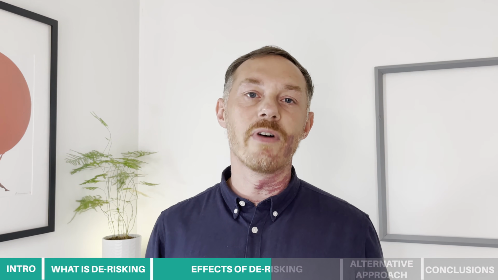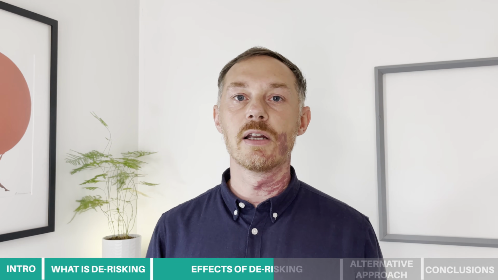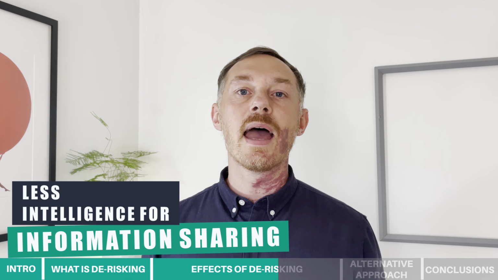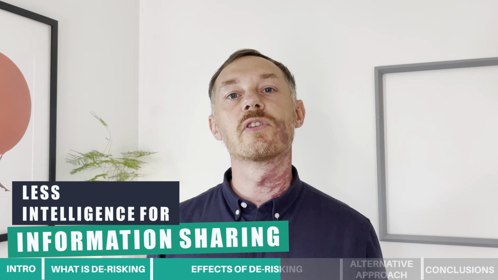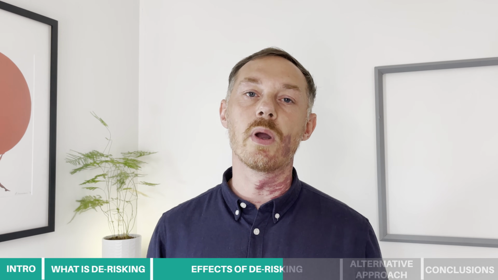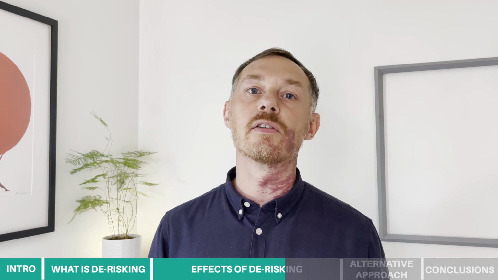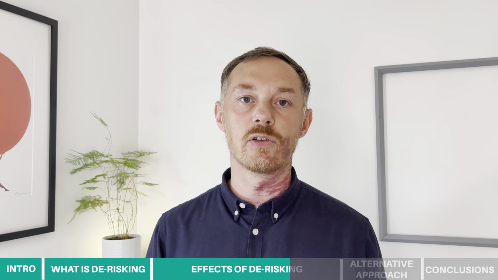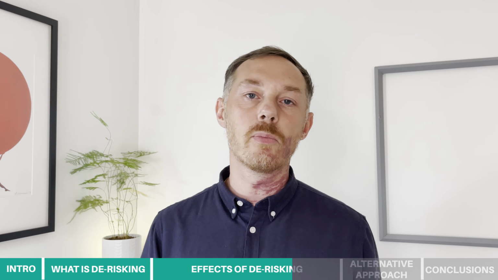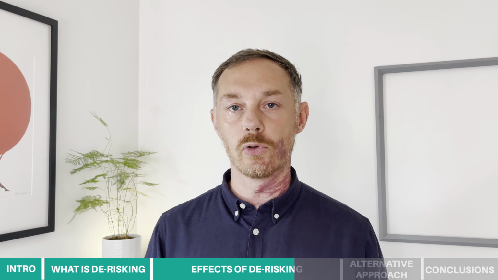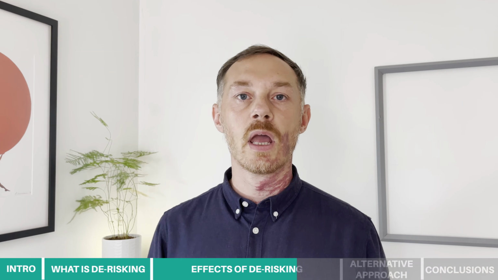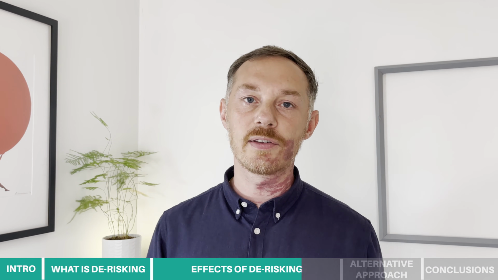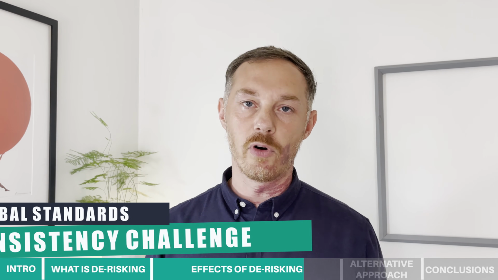Another effect of exiting relationships as part of financial crime de-risking is a reduced level of information sharing. As larger international institutions terminate their relationships with high-risk businesses, those businesses will start to use services from other, less regulated institutions, and therefore any possible intelligence that could have been produced is now lost. Within financial institutions, applying an exit strategy to risk sectors is not an easy task for many reasons.